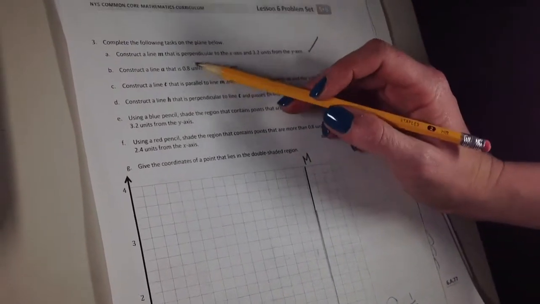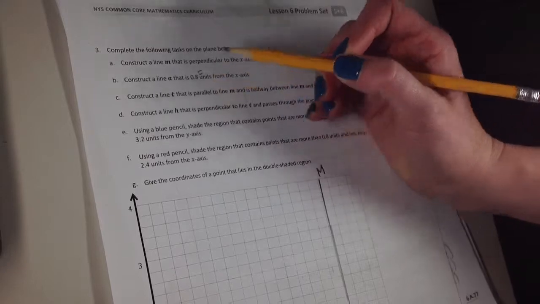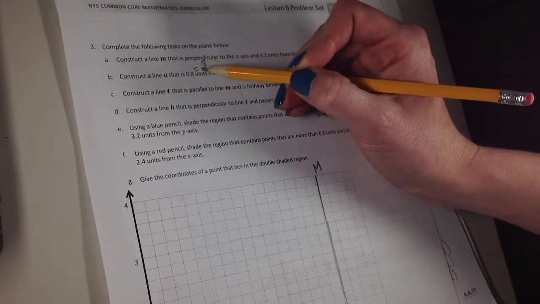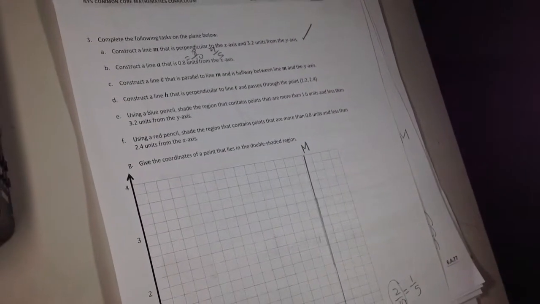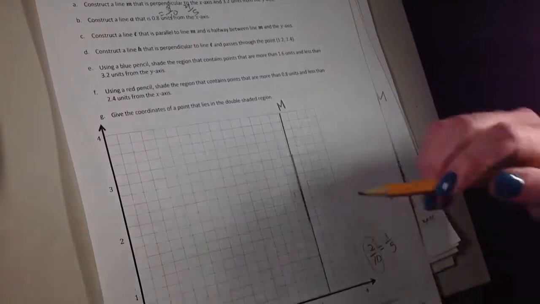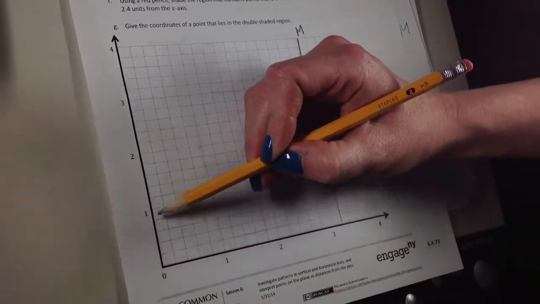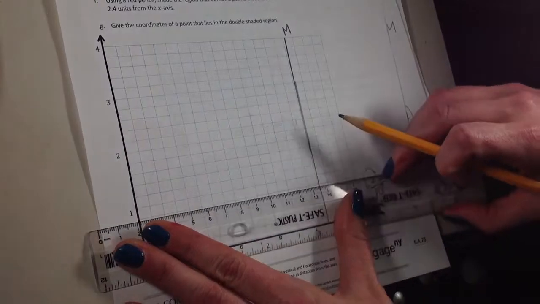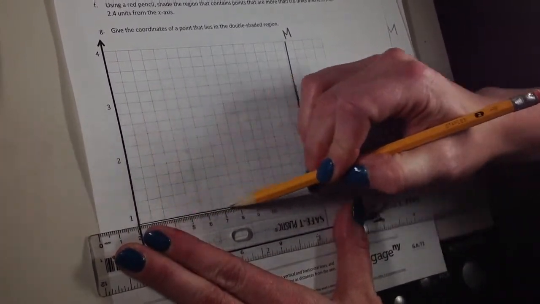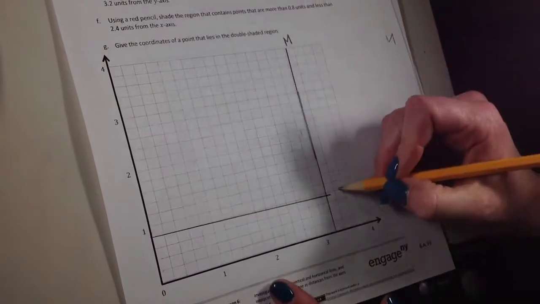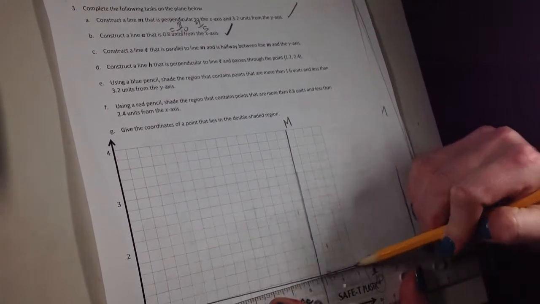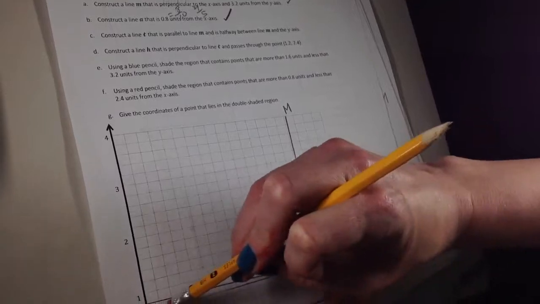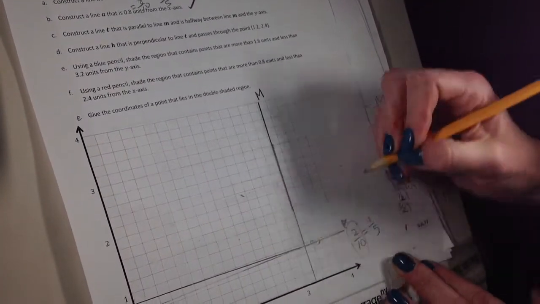Construct line A that is 0.8. Again, I want to split that into fifths. So I know I have 8/10. That'll split into 4/5. So 4/5 from the x-axis. So 1, 2, 3, 4/5. Draw a line, and we're going to label that one A. Actually, I'll extend that one out. We're going to label this line A.